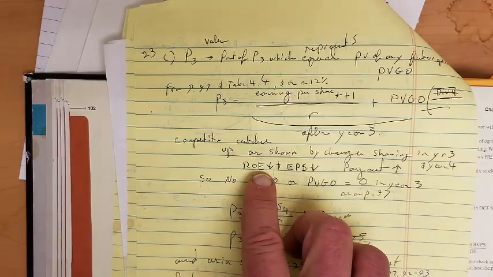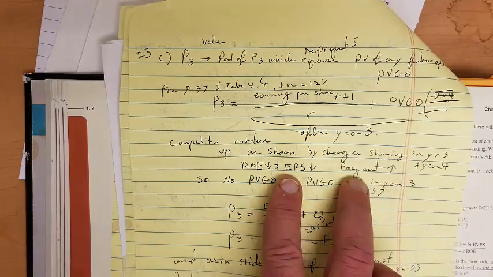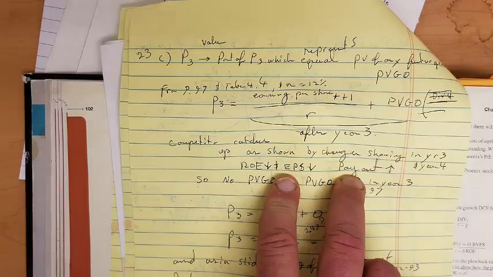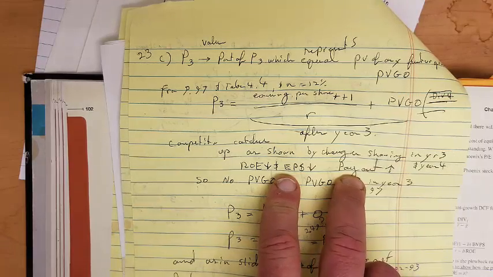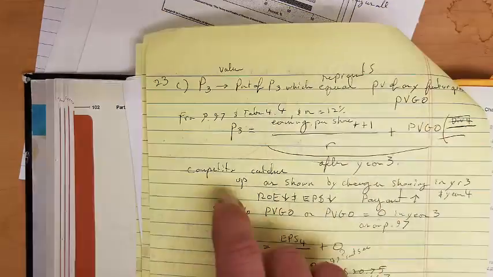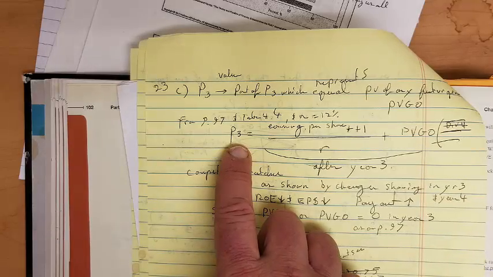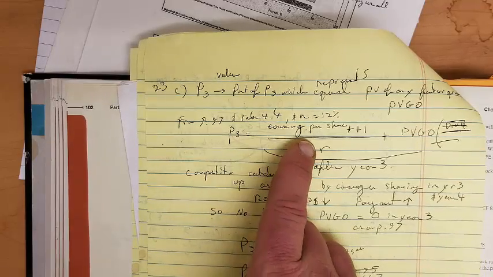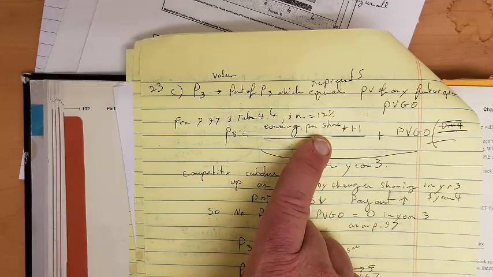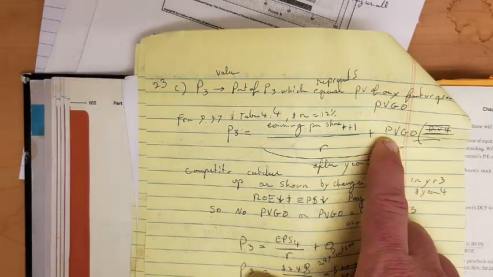Why? Because the ROE goes down, earnings per share go down, and payout goes up, which begins to show in year 3 and year 4. This is the formula you're going to use in year 3. You're going to solve for the price in year 3 of the stock using the earnings per share of year 4 and PVGO.